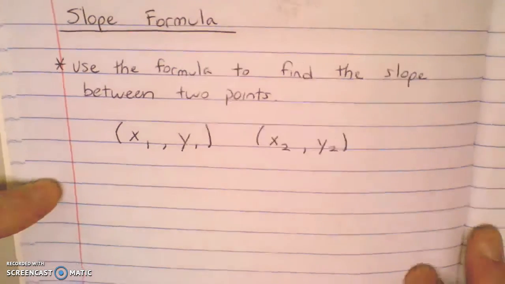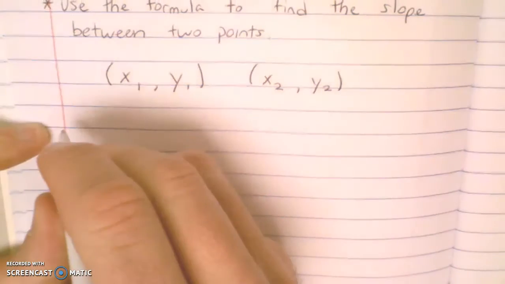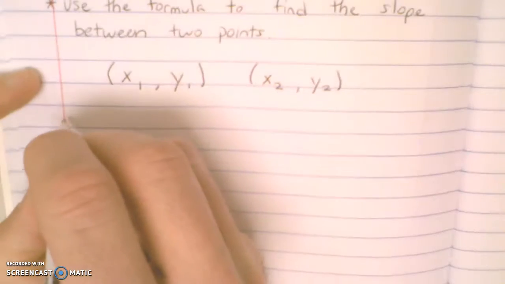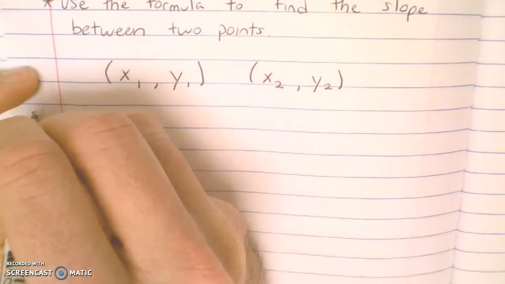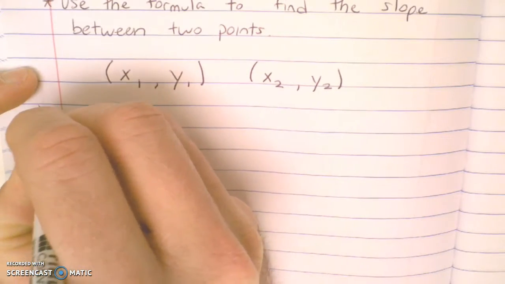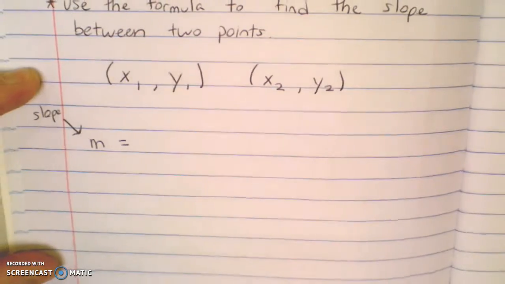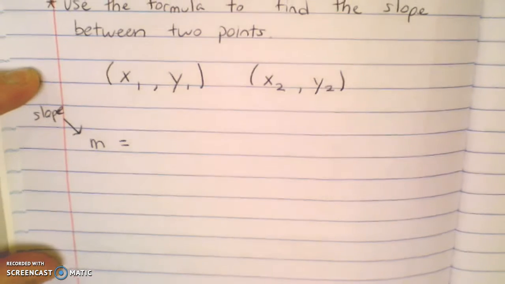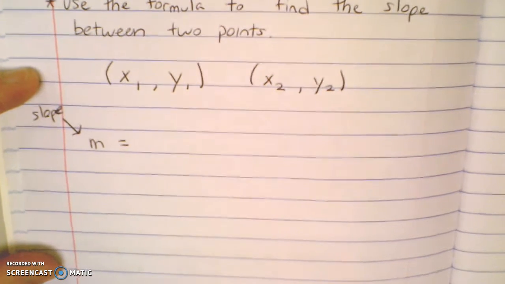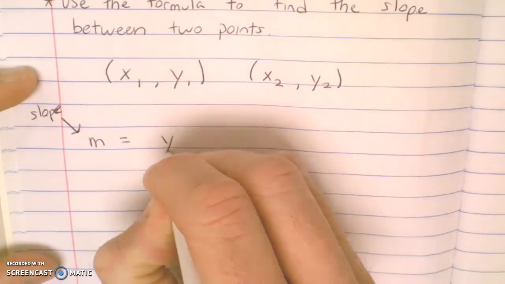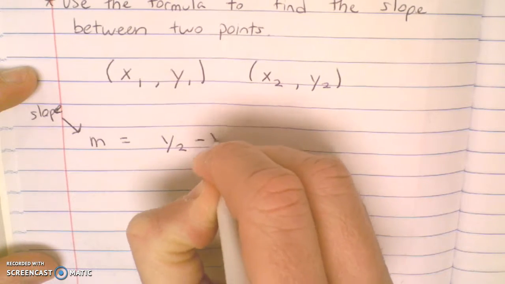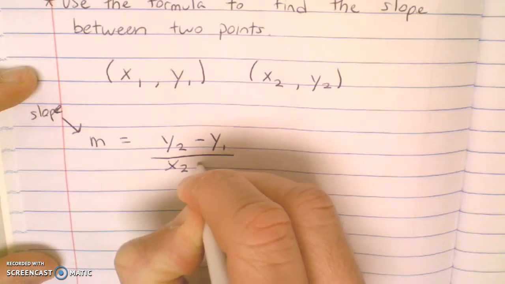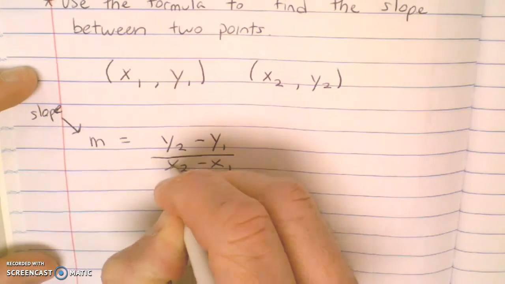So the formula is where you have m equal to, remember m is slope. That letter represents slope. You take your y values, y sub 2 minus y sub 1, over your x values, x sub 2 minus x sub 1.